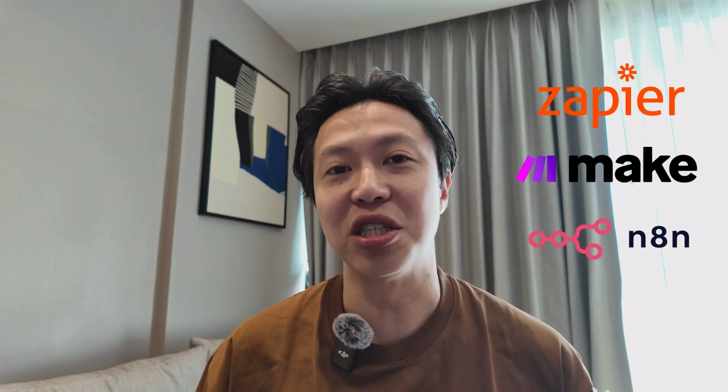If you haven't started using AI agents in your work or business yet, honestly, 2026 is going to be the best time to start. And you've probably heard of the top 3 automation platforms, which are Zapier, Make, and n8n. They all let you build workflow automations and AI agents. So which one is the best?